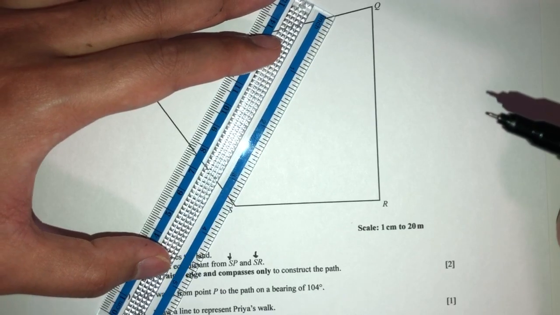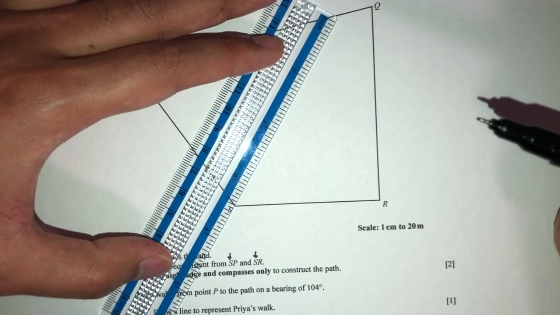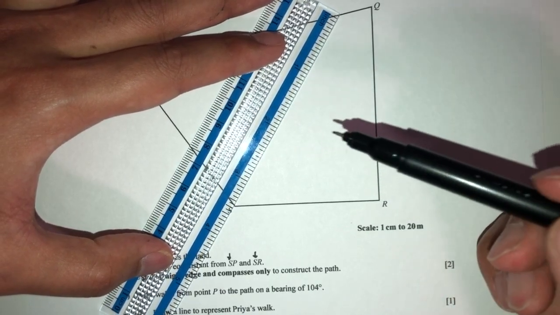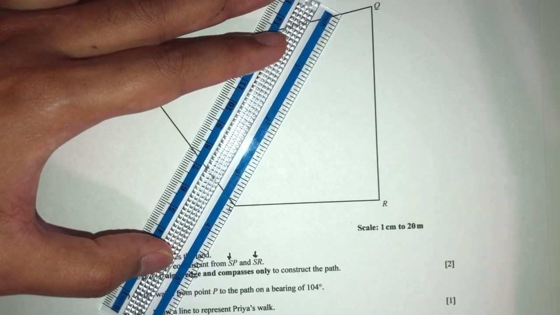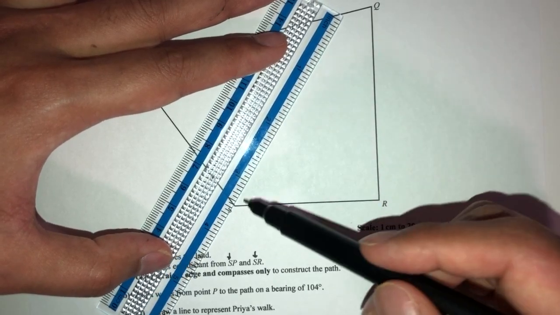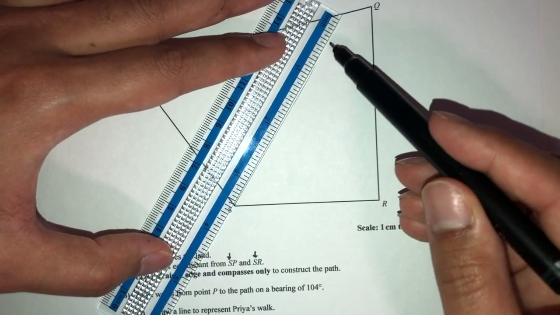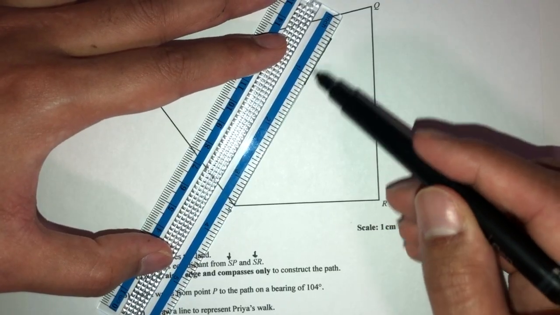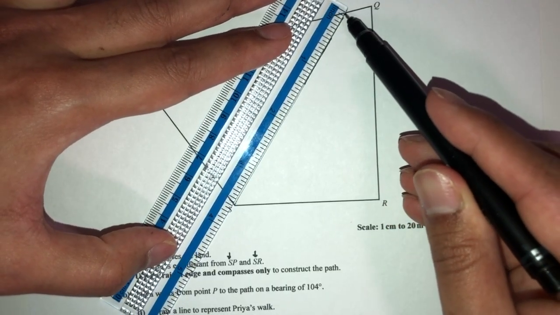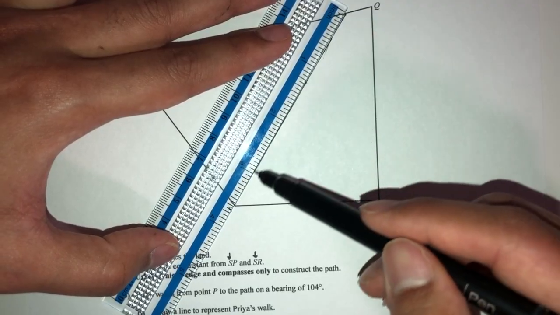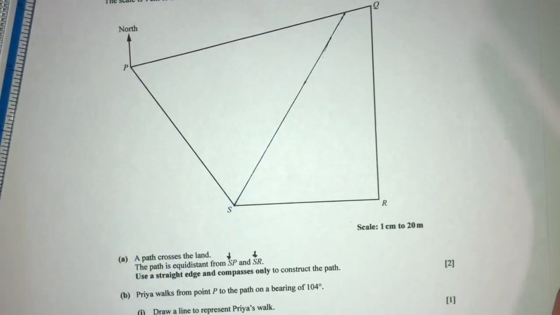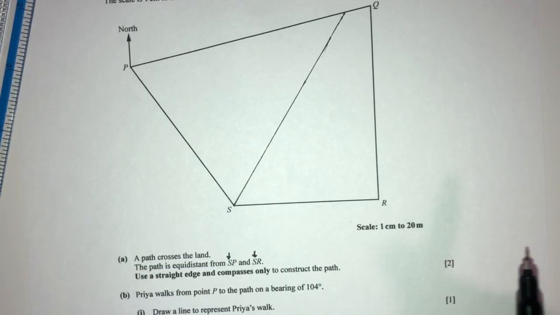I just have to cut this exactly in half using my instruments, but again I don't have them with me right now, so it should look something like this. It is an approximation, obviously, as I'm saying. This is not the right method, but you should have a line that cuts the angle S exactly in half. That's the idea.